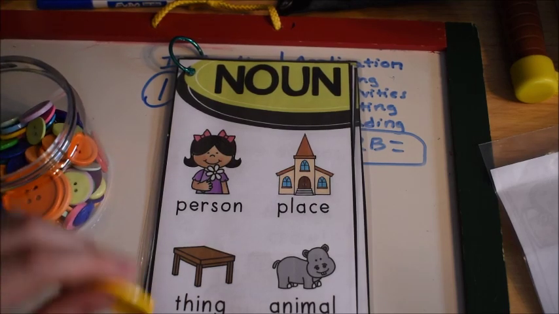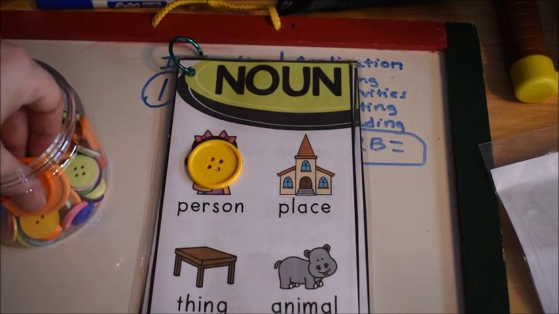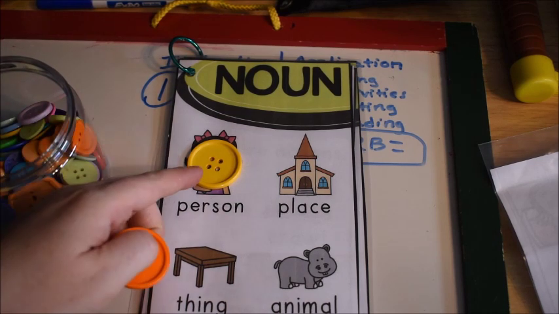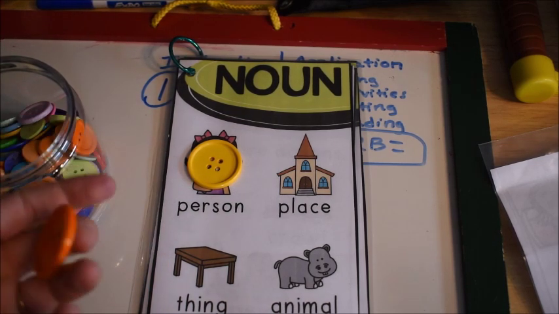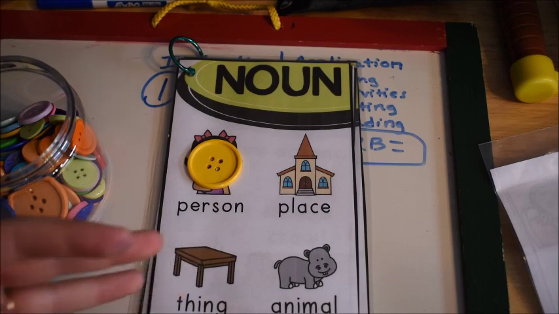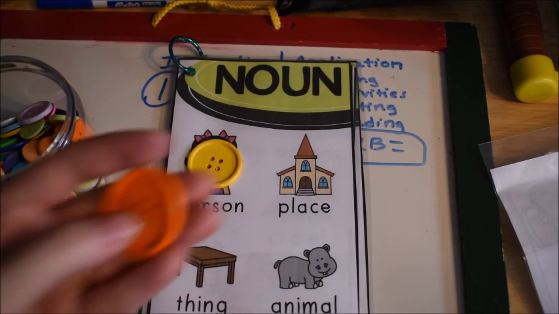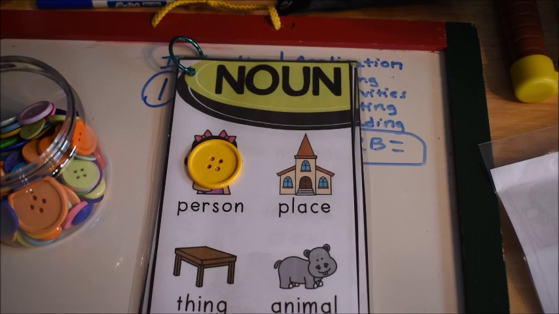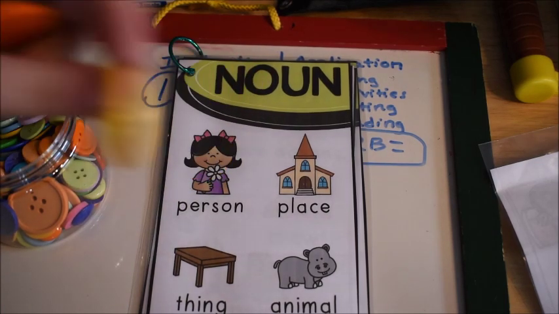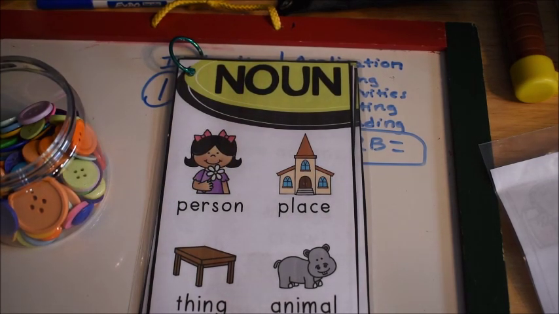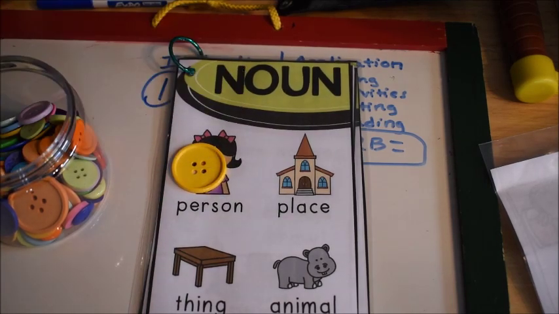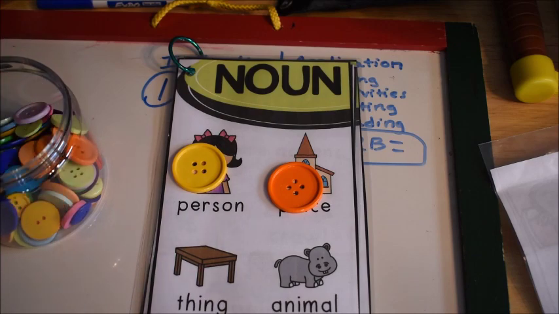A noun is a person. And they're going to put a little object there. This helps them, especially students, let's say you have a student on the spectrum, a student that just needs that reinforcement of doing while they're hearing. So it's a visual piece. Okay, so we said a noun is a person. They're repeating after you. A noun is a place. They're going to say a noun is a place.